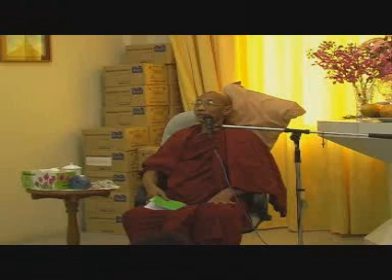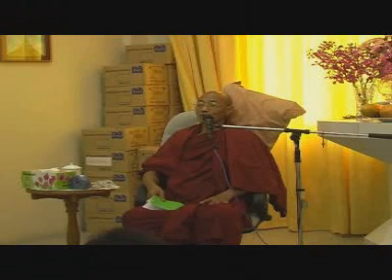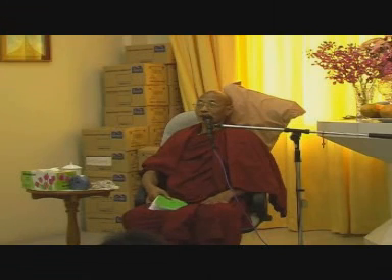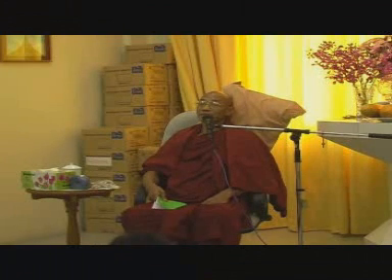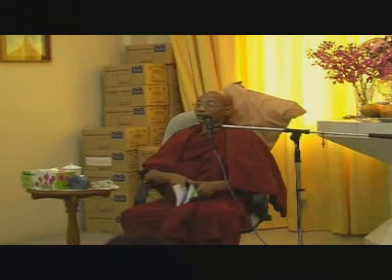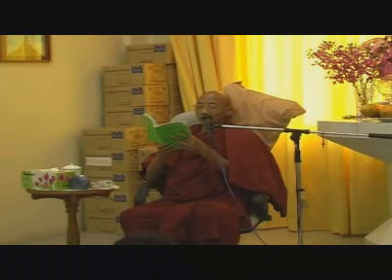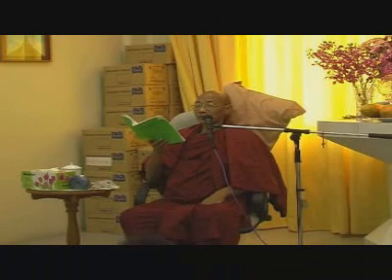If these four are united, harmoniously united, then the body works and performs its function. So in the body, we can find Pathavi, Apo, Tejo, Vayo.